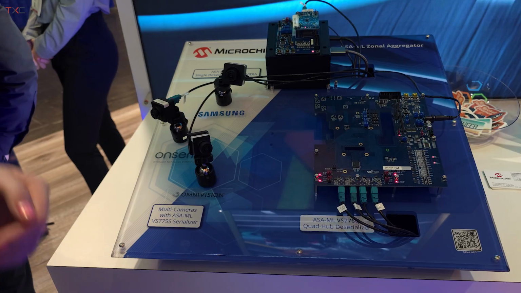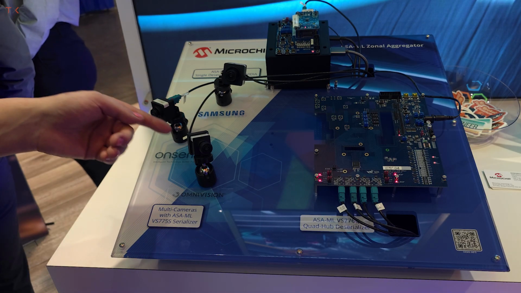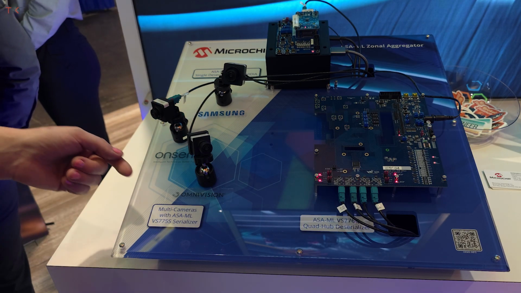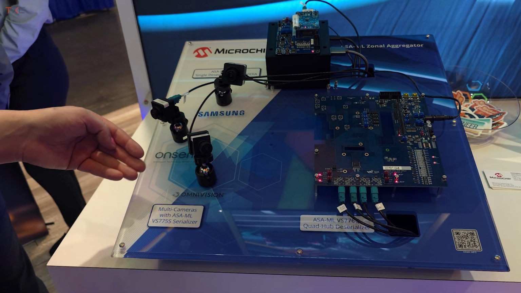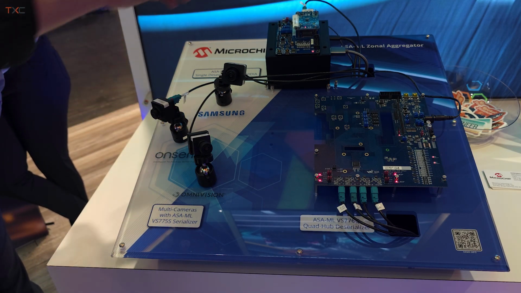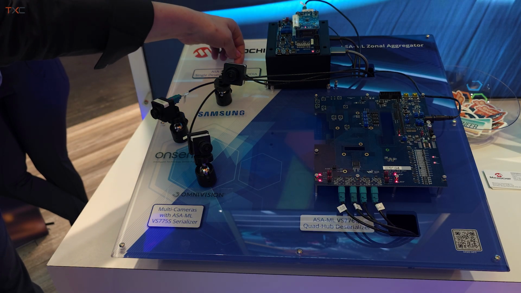What I have here are 3 different camera manufacturers, and each of these boxes here, you'll have the manufacturer's imager, and then within that box as well, we'll have our single serializer, which is the ASA VS775S.